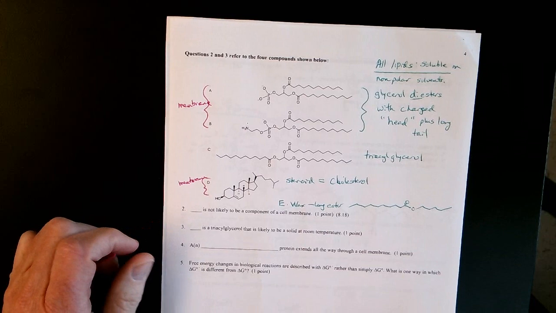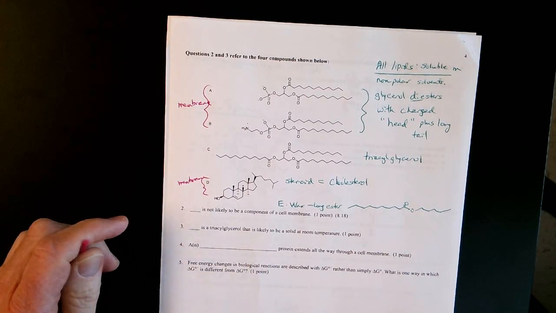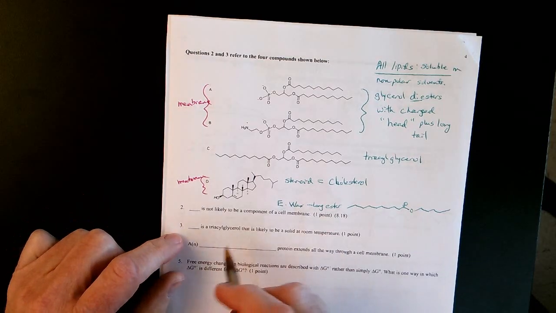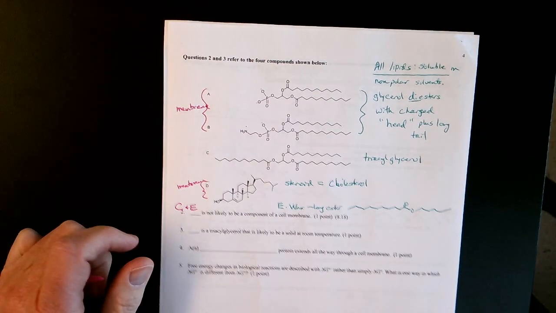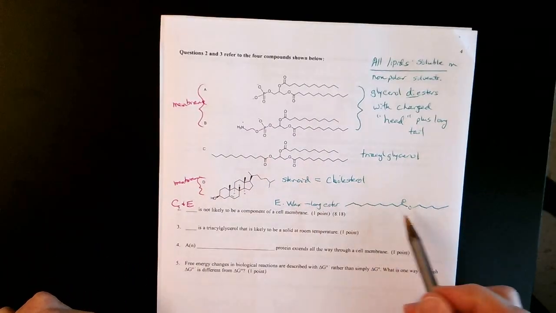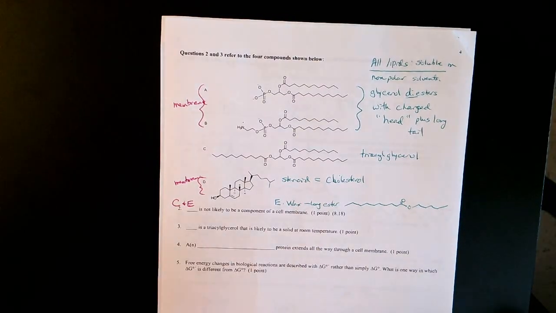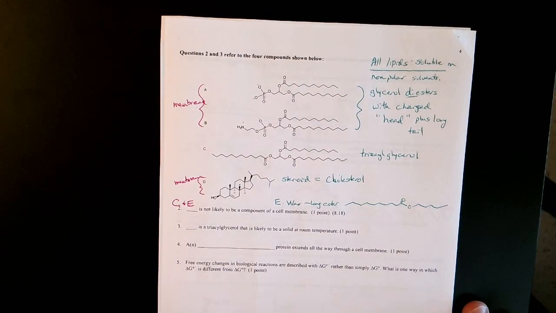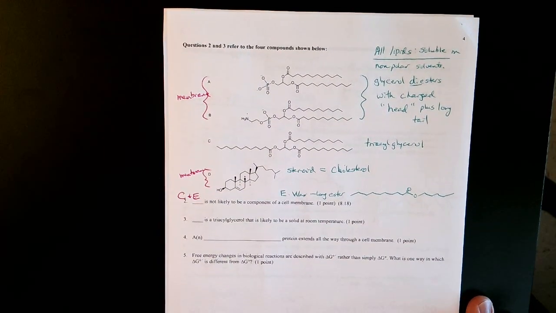Cholesterol is not all bad. You definitely need some of it in your cell membranes to stiffen them up. And that would then just leave C and E. To fit into a membrane, it needs to have some part of it that's charged or polar or something, so it can face the outside or the inside. Yeah. So that's a little review of all of them at once.